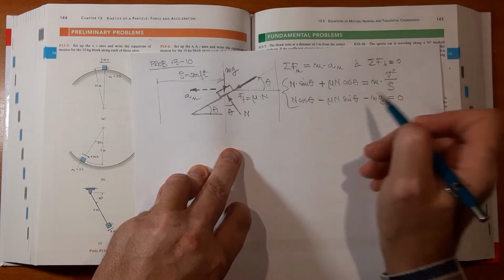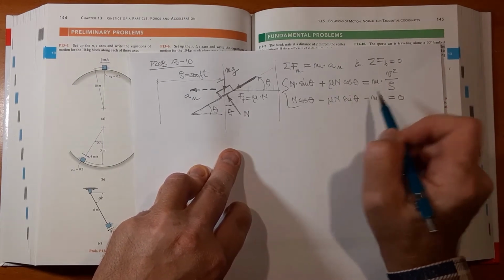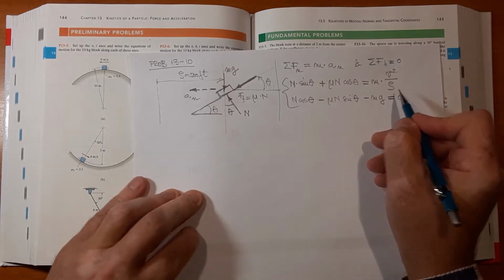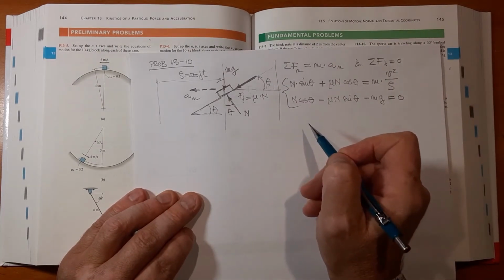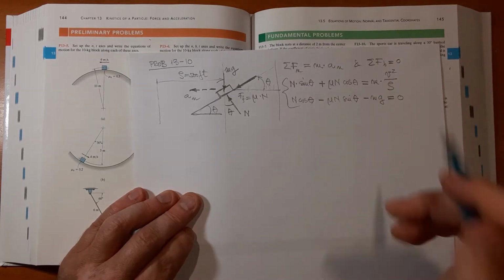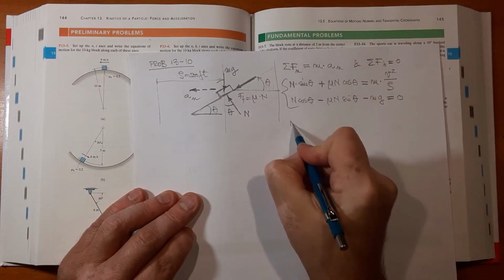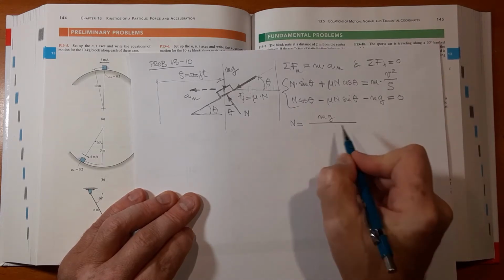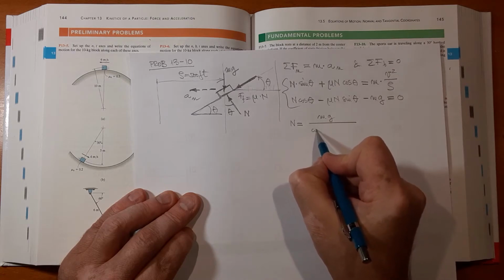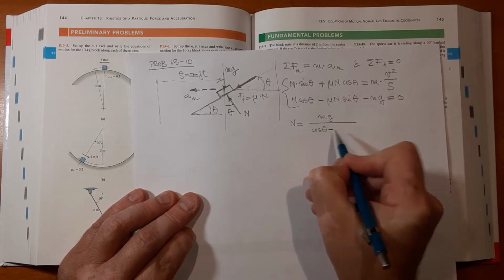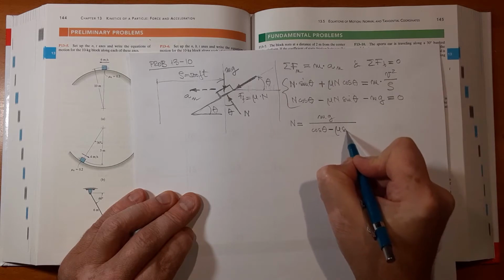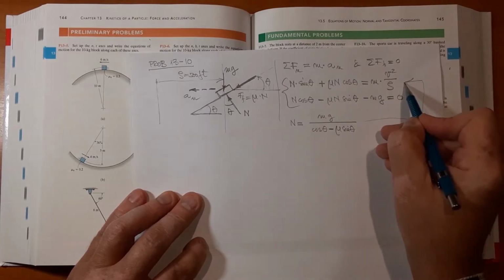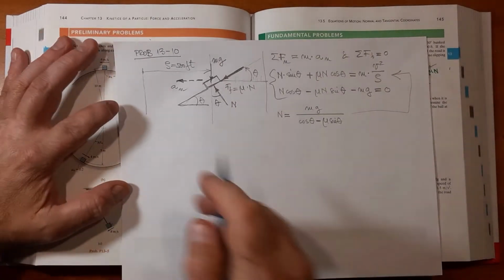So these are the two equations. We have two unknowns, v and n, and we can eliminate n between the two equations and keep v as the unknown. Okay, so from the second equation I have n equals mg divided by cosine theta minus mu sine theta. And then I'm going to plug this into the first equation.